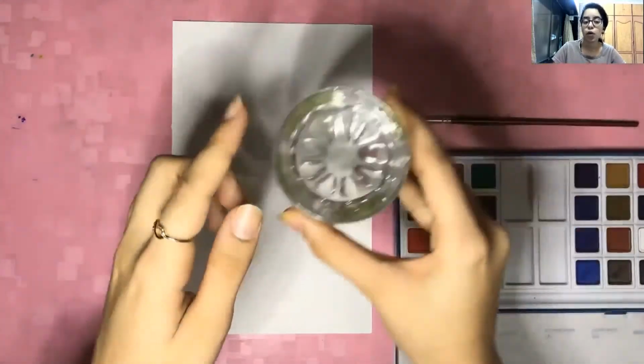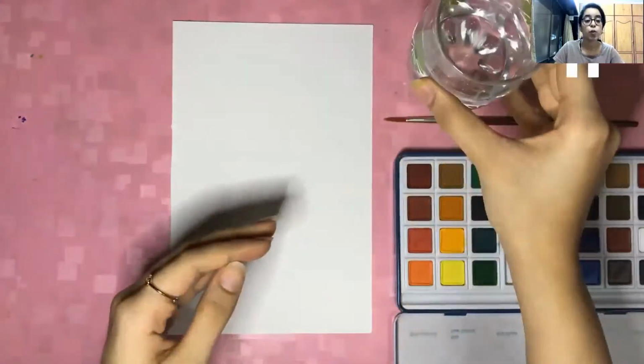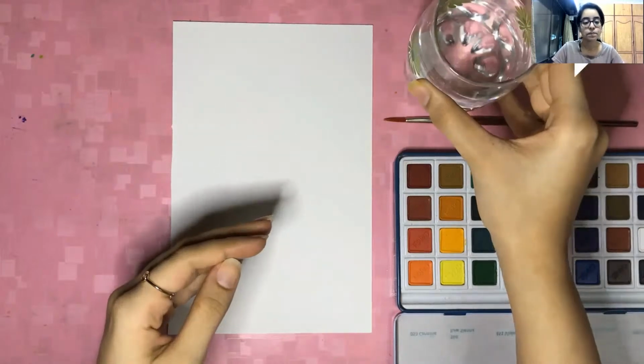That's a paint brush. Third, you need a water container. Of course, if you're using watercolors, we need to wet the paints. We need to add some water to the paints so that they get activated and we can use those paints, right? So we need a water container, a jar of water as well.